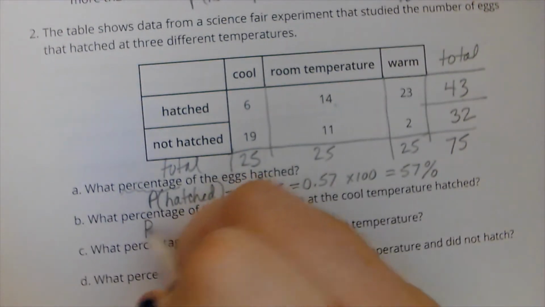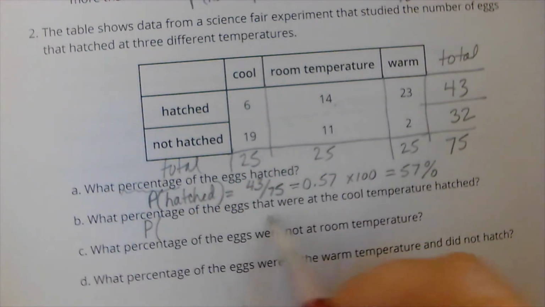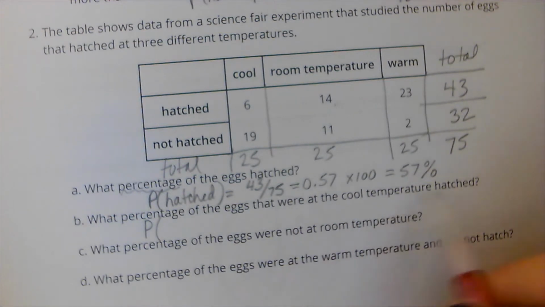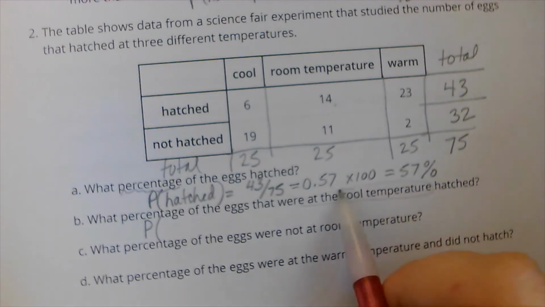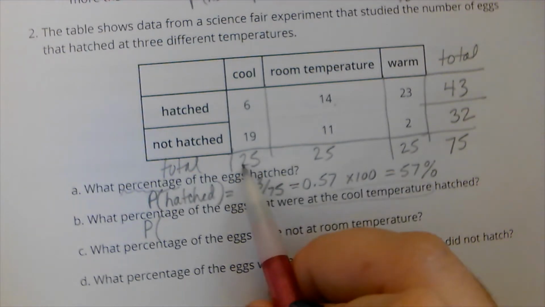For B, they want to know what percentage of the eggs that were at the cool temperature hatched. So I'm focusing only on the eggs that were at the cool temperature. So that's out of those 25.